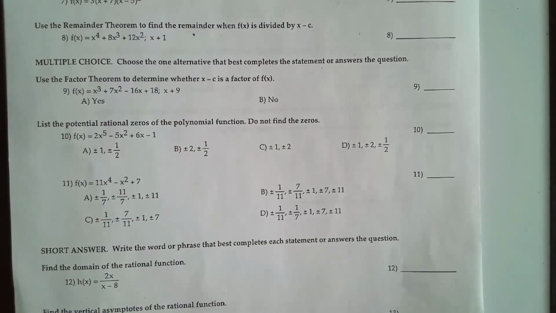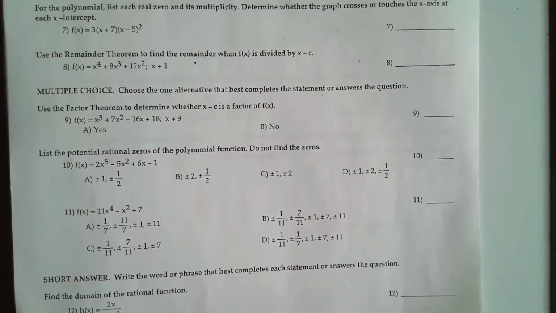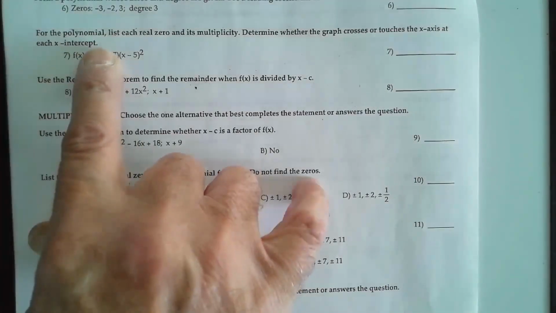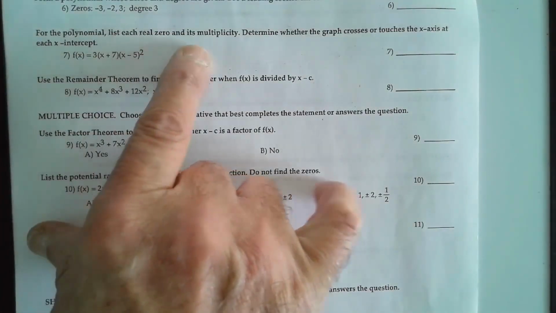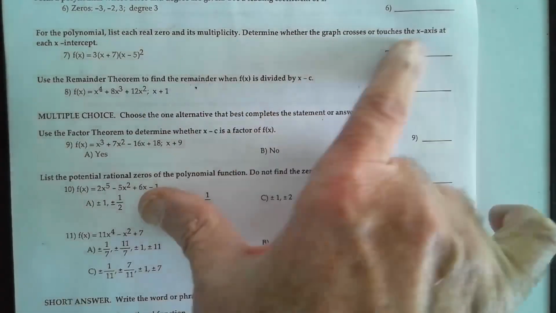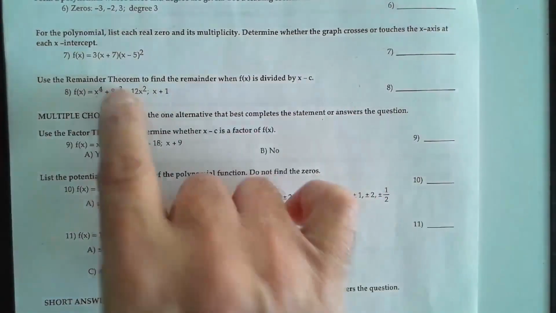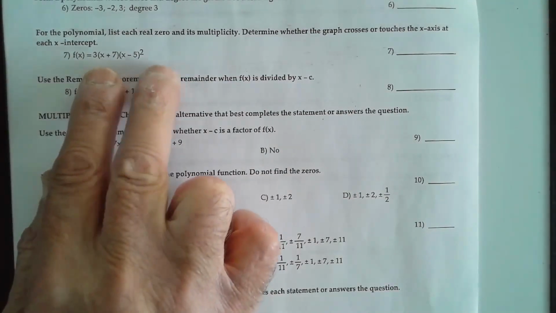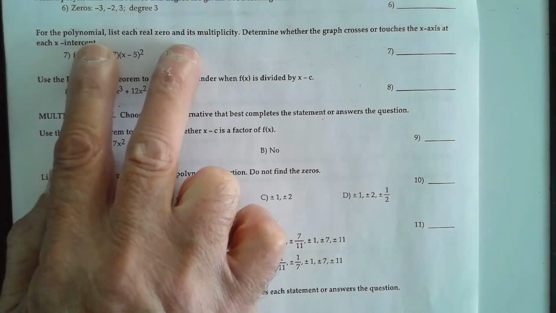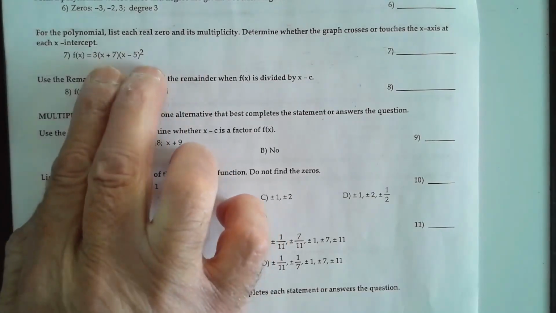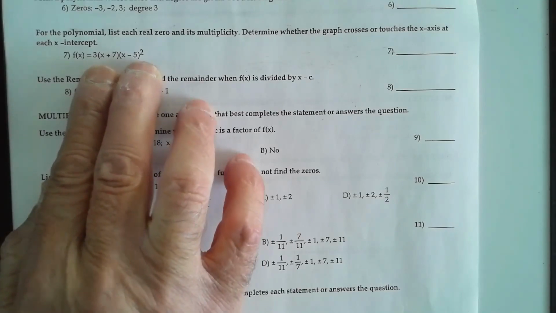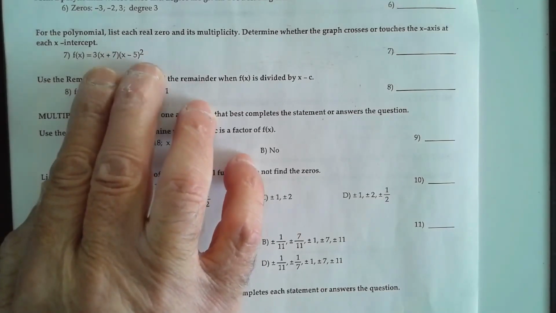Okay. Number 7. For the polynomial, list each real zero and its multiplicity. Determine whether the graph touches or crosses. Okay, so the zeros are where we take each factor with an x in it and set it equal to 0 and solve, right?